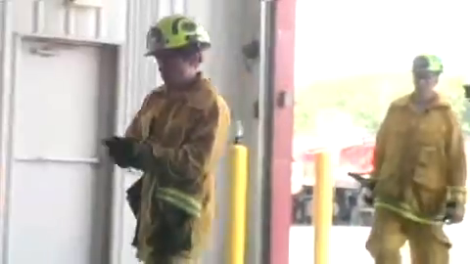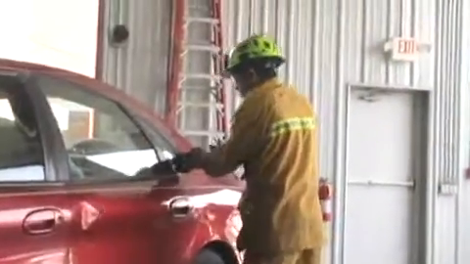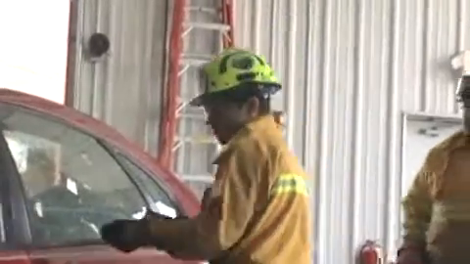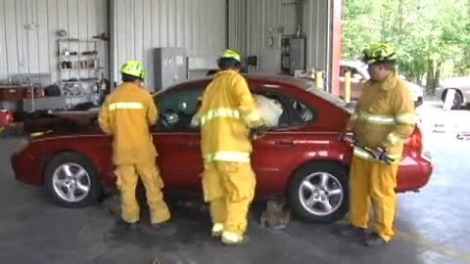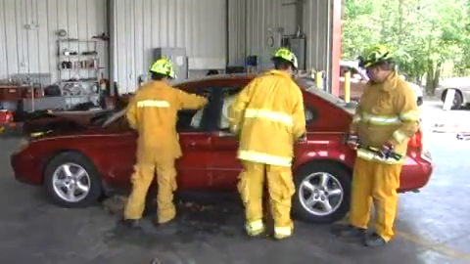Okay, the rescue crew is going to come in now that they've established we need to make a pathway to get the patient out that's entrapped. They're going to come in and do a B-post tear. They're going to do a complete side removal of the vehicle. So watch the crew as they go through it.